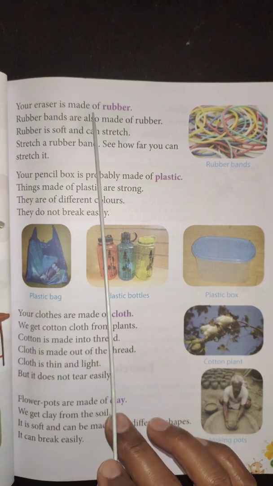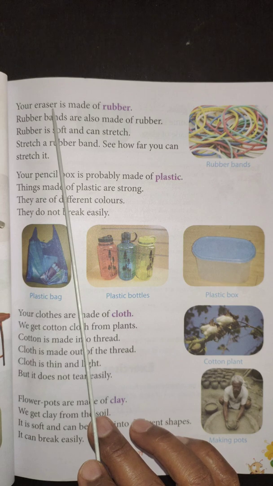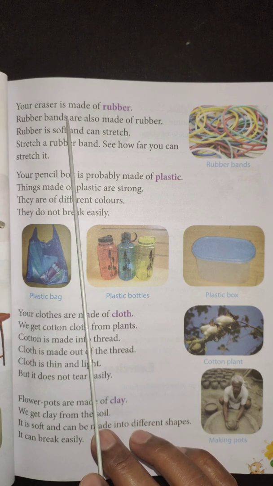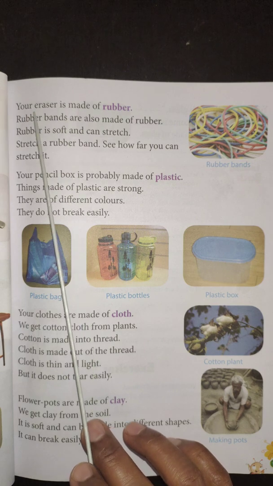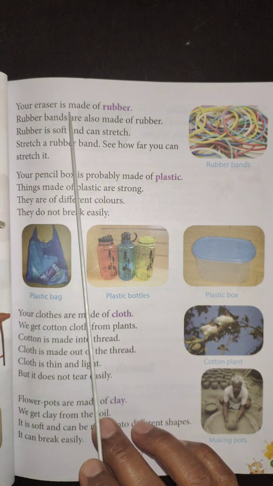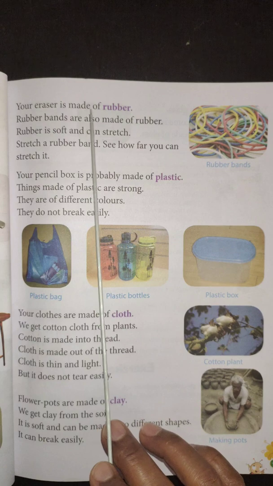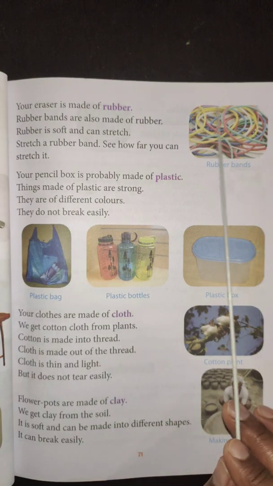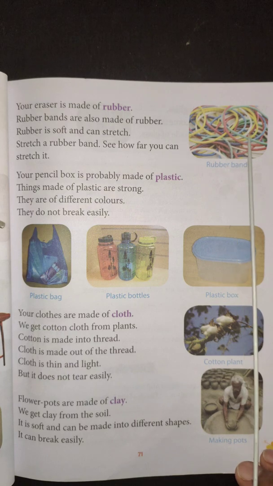Your eraser is made of rubber. We mainly use an eraser to erase when we write some wrong words. And do you know it is made of rubber? Rubber bands are also made of rubber. You can see rubber bands here. This is also made from rubber.